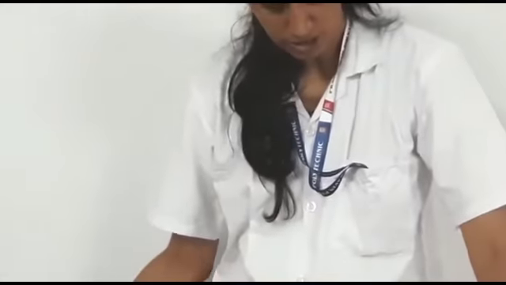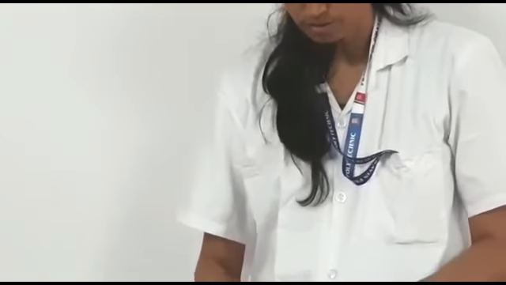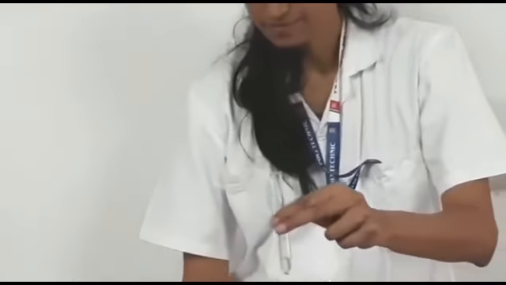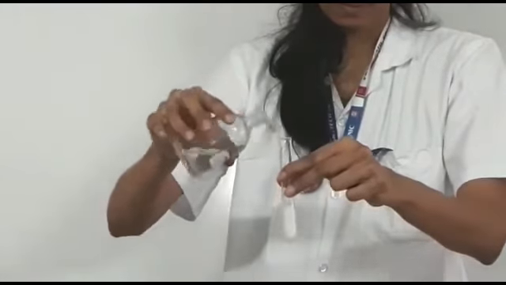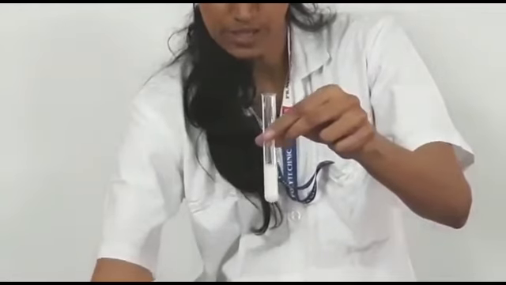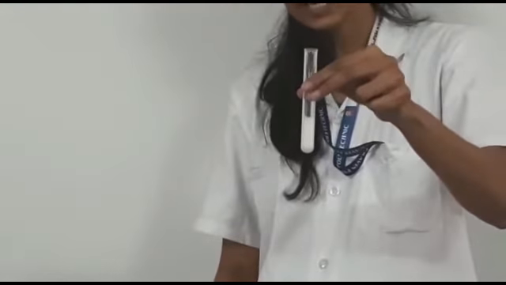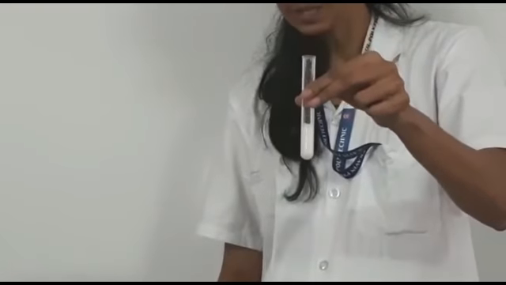We will perform the third test, third group. It is the OS plus barium nitrate. Here we will observe that a white color precipitate is present. So we will say that SO4 2- is present.